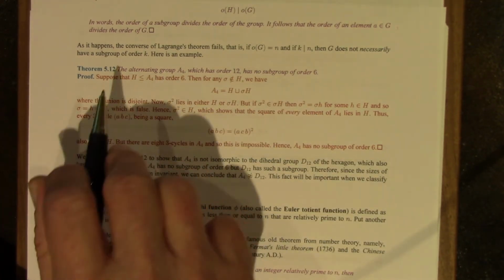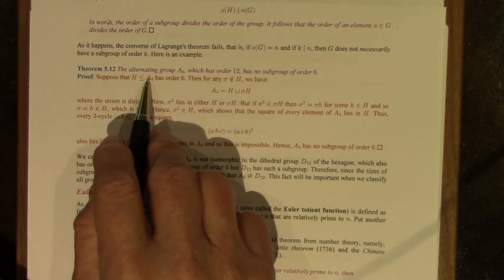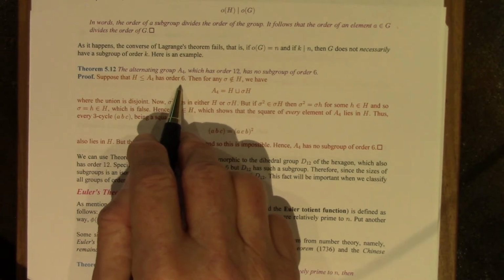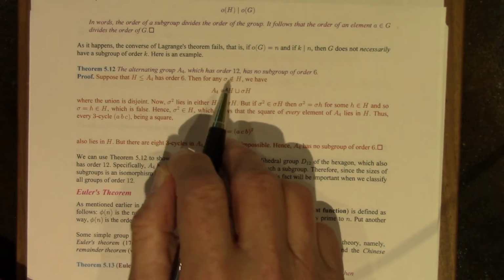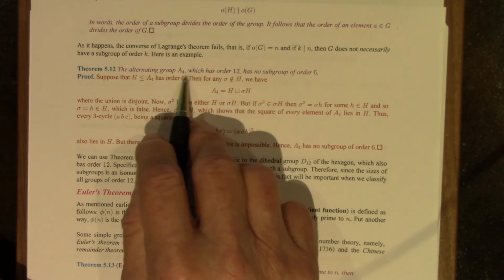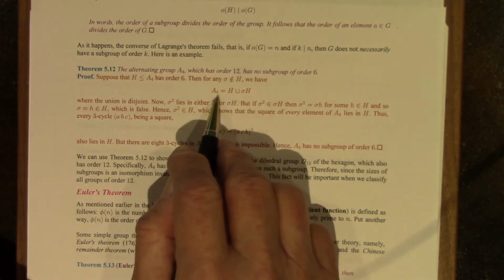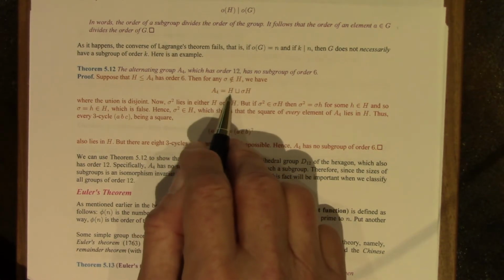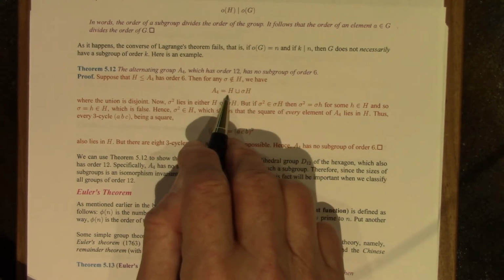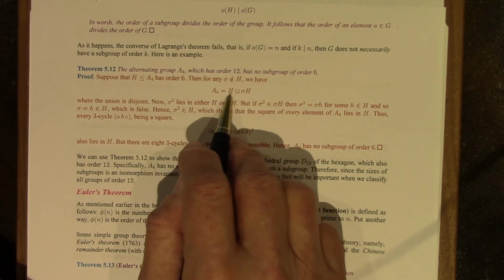And here is how we can prove that. Suppose that H is a subgroup of A4 and does have order 6. We want a contradiction. Then for any element sigma in A4, not in the subgroup H, we have A4 is the disjoint union of the two cosets H and sigma H. Each of these cosets has size 6, and they are disjoint.